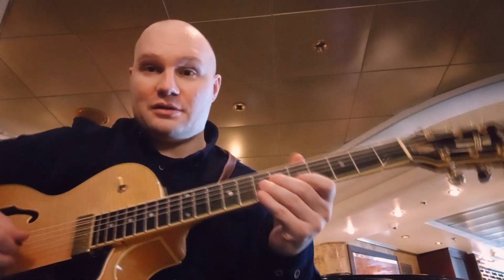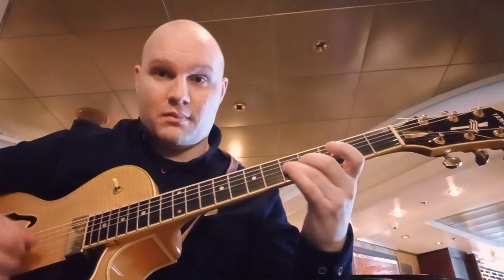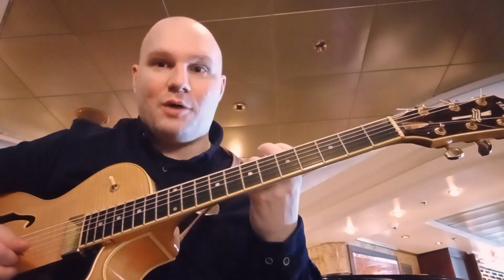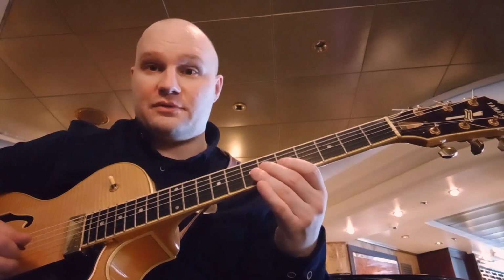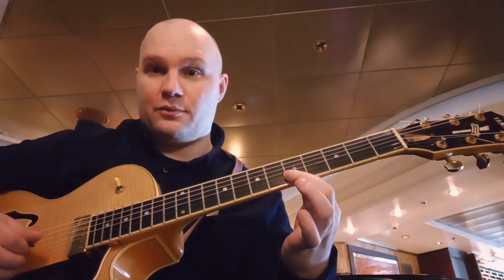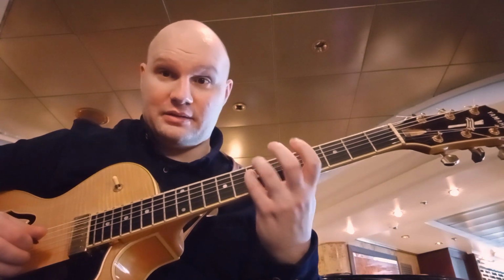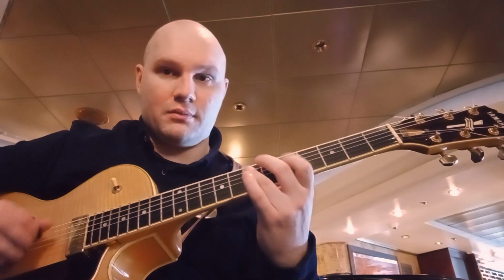Whatever happens after, right? So here's the whole lick, slow down. Fingering wise, you can play around and find the fingering that suits you. What I'm doing here is using first finger, rolling it from B to G string, and then using 4th and 3rd finger for notes A and E.